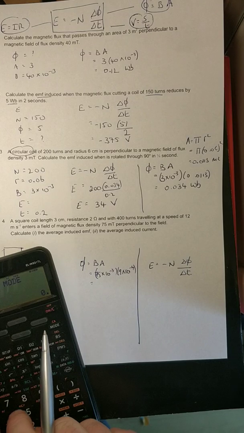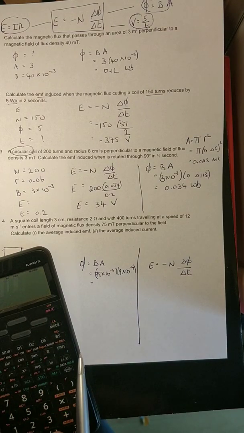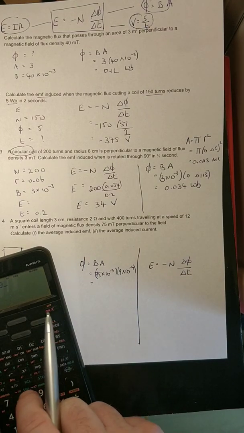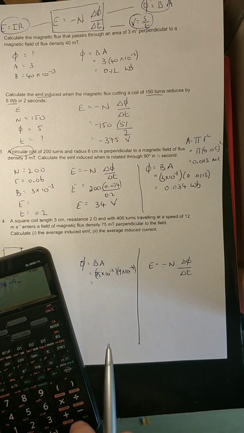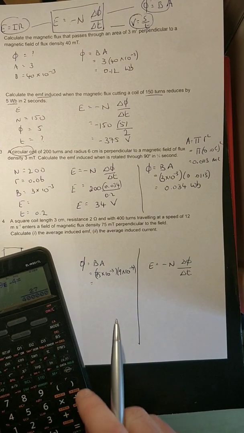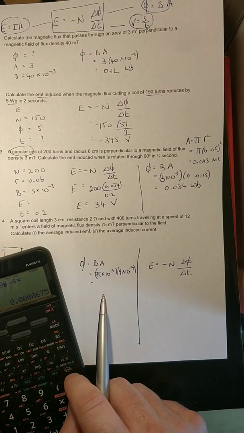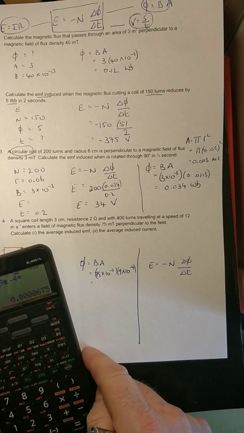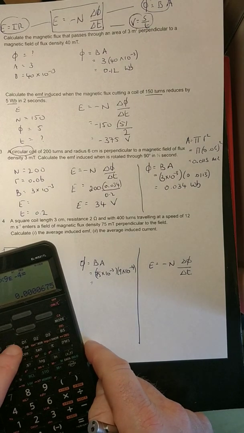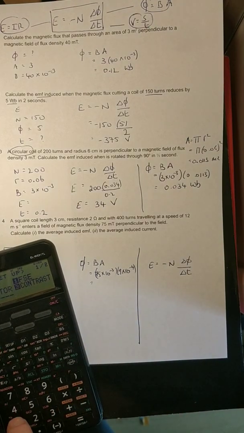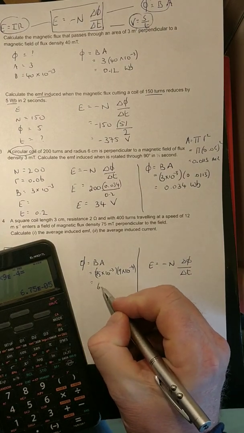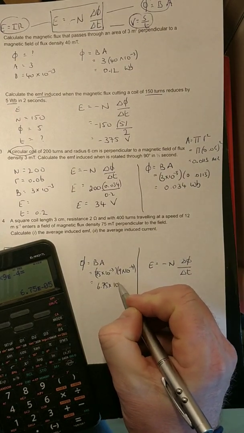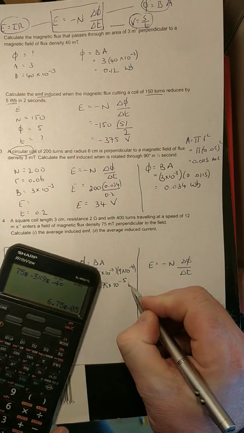Okay, so 75 exponential minus 3 multiplied by 9 exponential minus 4. Okay, I'm going to fix that now. Set up, FSE normal 2, remember. Okay, so 6.75 by 10 to the minus 5 webers.